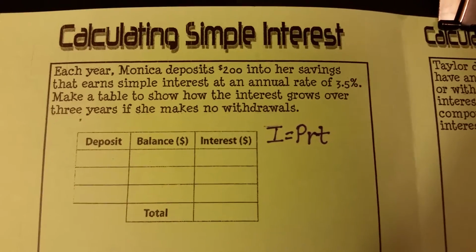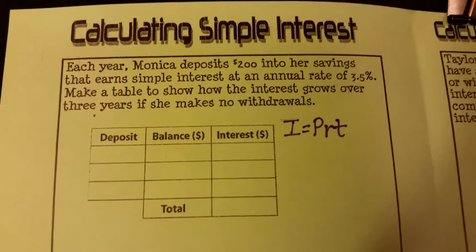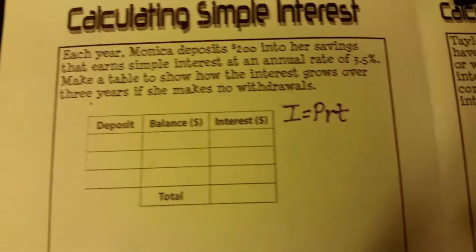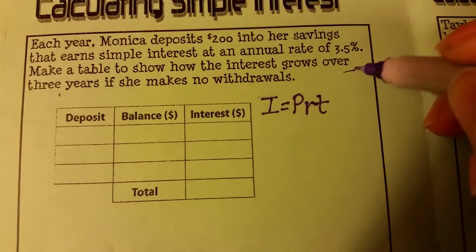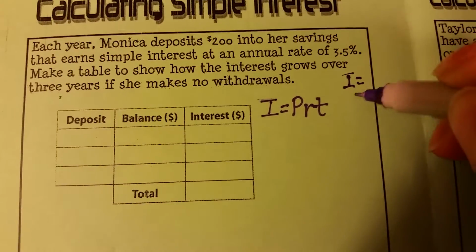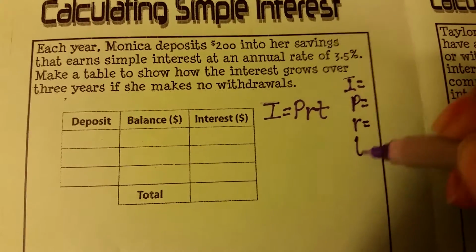I taught you back in Module 3 to go ahead and list out each variable, and we'll plug it into the formula.